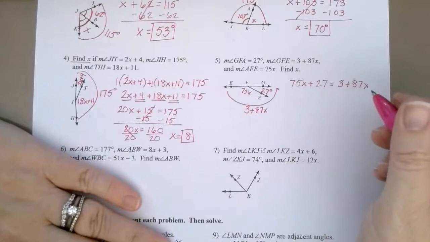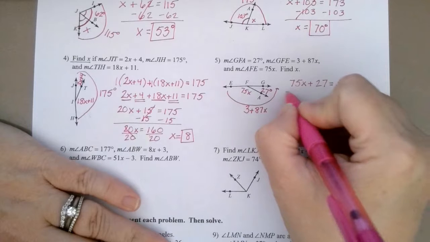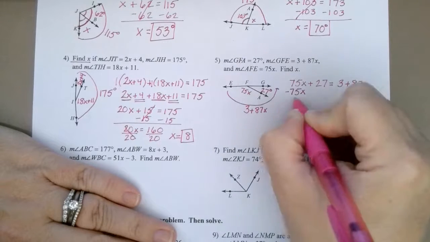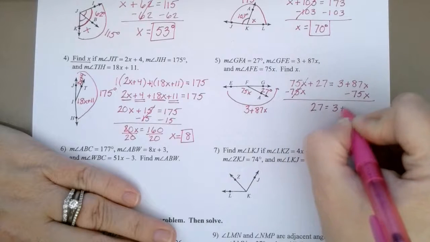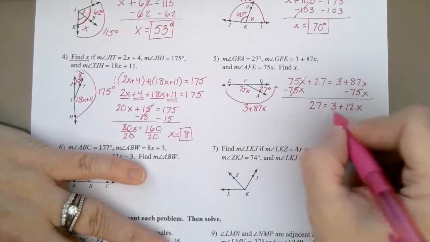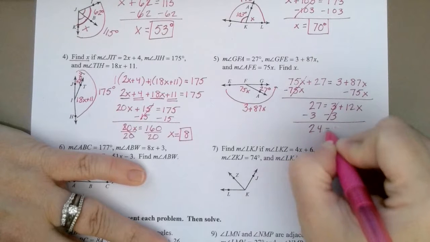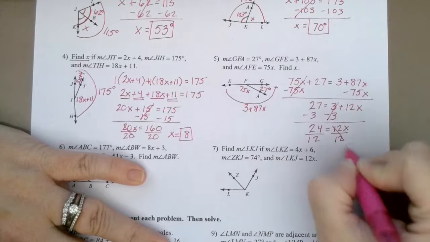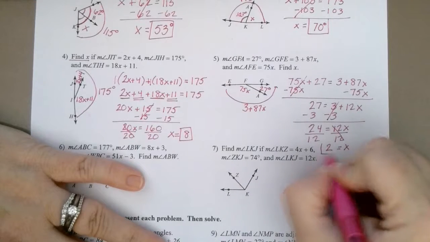What should I do? Okay, I can move either the 75 or the 87. It doesn't matter. I'm going to subtract 75x just because I like to keep things positive if I can. So what is 87x minus 75x? So I have 27 equals 3 plus 12x. Now what? Subtract 3. So 24 equals 12x. Divide by 12. And what does x equal? Is that a degrees? No.